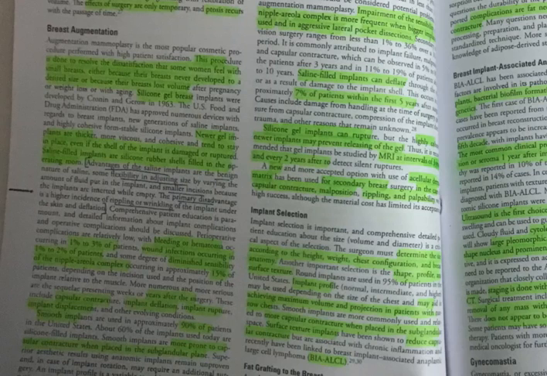So silicone gel implants were commonly used. So the newer gel implants are thicker, more viscous and cohesive, and tend to stay in place even if the shell of the implant is damaged or ruptured. So previously, if the shell was damaged, it won't stay in one place, it will scatter. But recent implants, even if the shell ruptures, it will remain in one place.